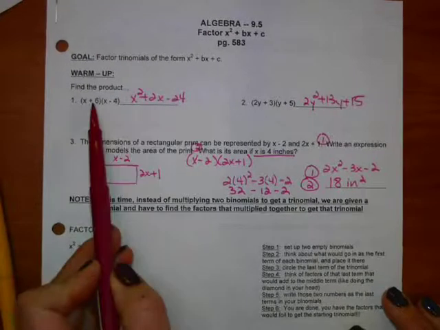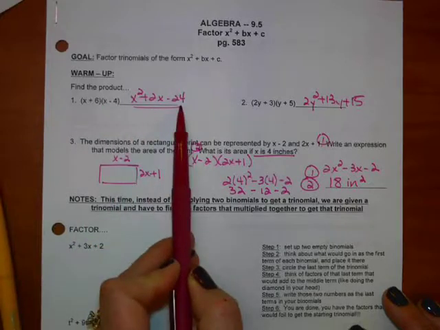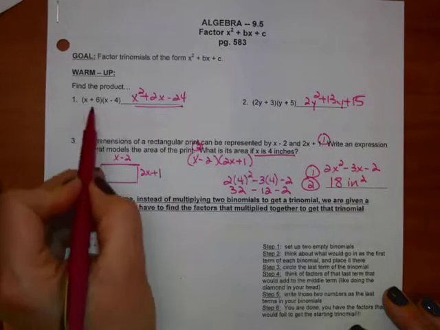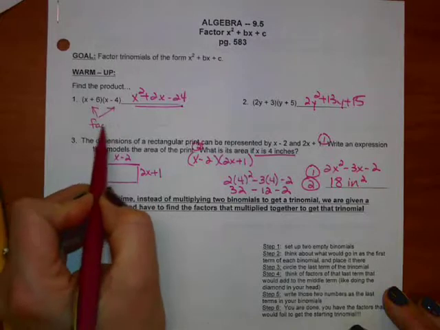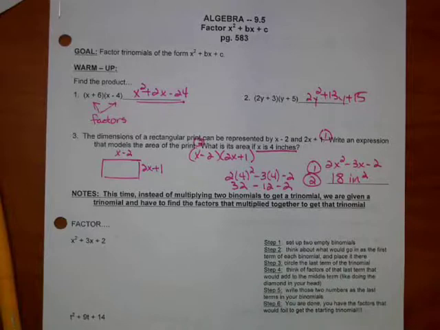In the first part of chapter 9, you learned how to multiply these two together, right? And get a trinomial, correct? And these are called factors, aren't they? Because any two things that you multiply together to equal something, those are factors. Important word. Do you understand that?